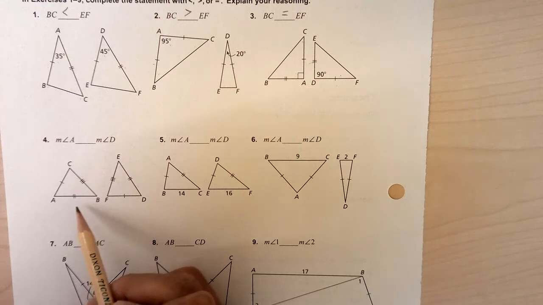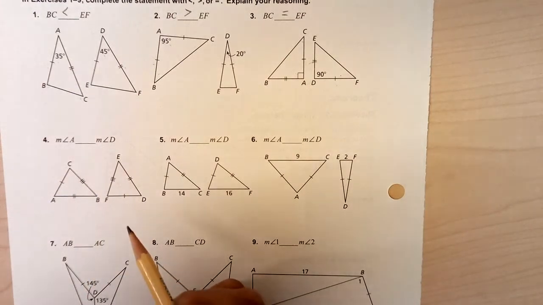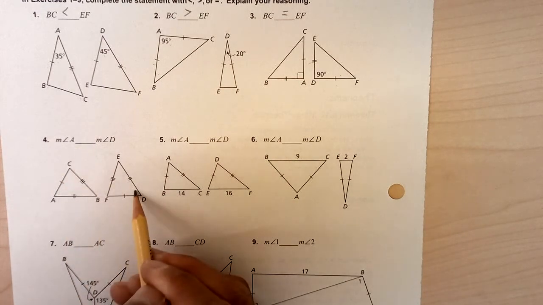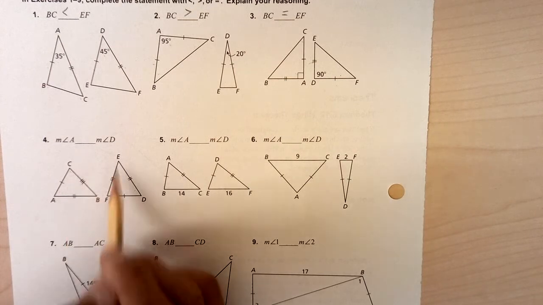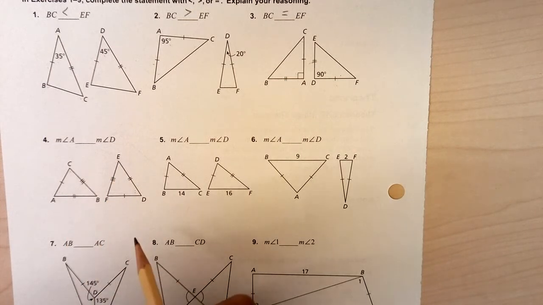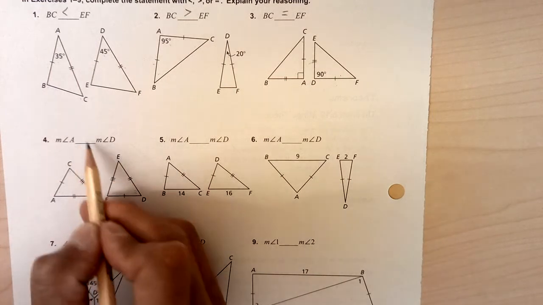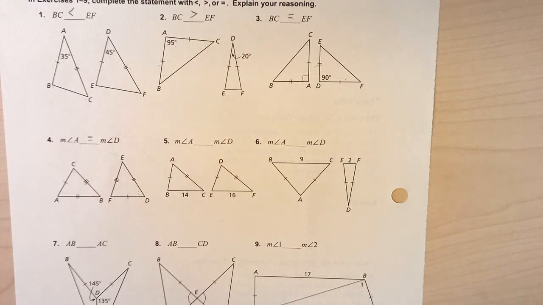I have all three sides of this triangle congruent to all three sides of this triangle. So the measure of angle A compared to the measure of angle D. Angle A is opposite side CB, which is congruent with side EF, and that's the side opposite angle D. So the measure of those two angles would have to be equal. And then the reasoning would be the converse of the hinge theorem.